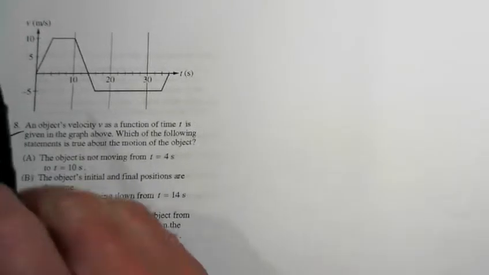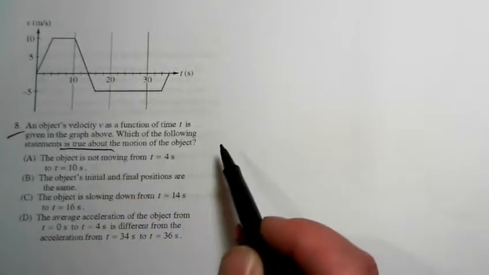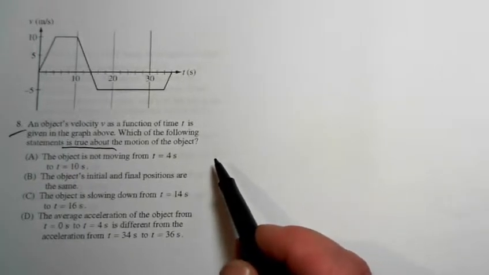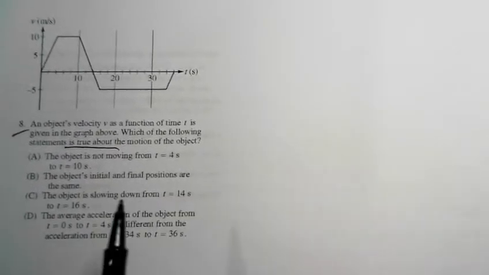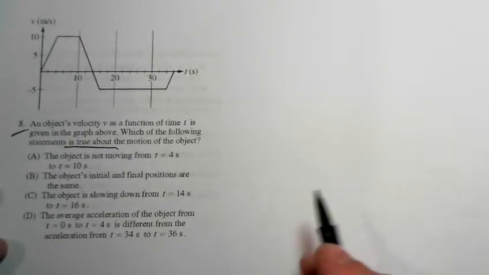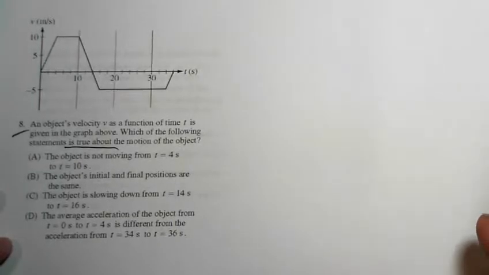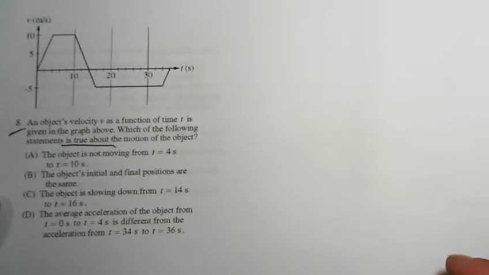Okay, we're given a velocity versus time graph, and we're asked which of the following is true. So that means all the other 3 are not true. Sometimes when you're doing multiple choice, it's easier to eliminate the ones that are not true, and let me show you what I mean. Velocity versus time, let's just go through them. The idea is, which one of these can we quickly eliminate?